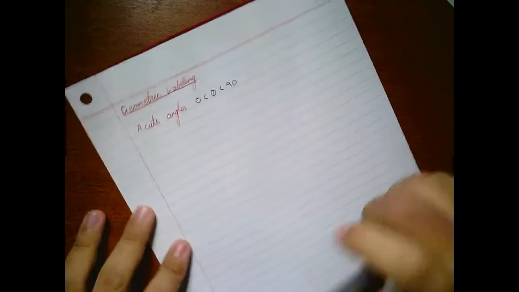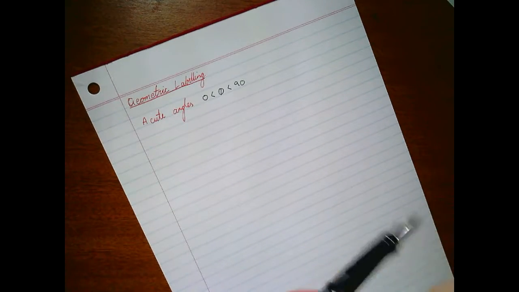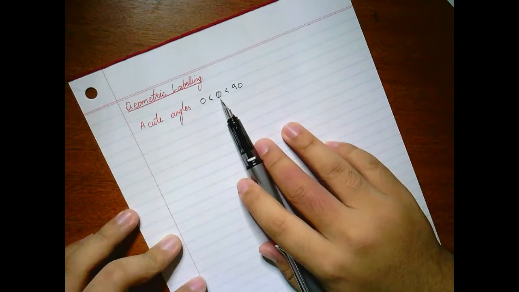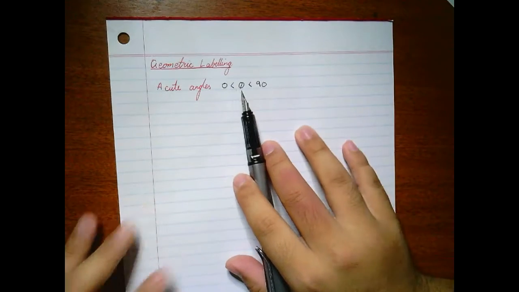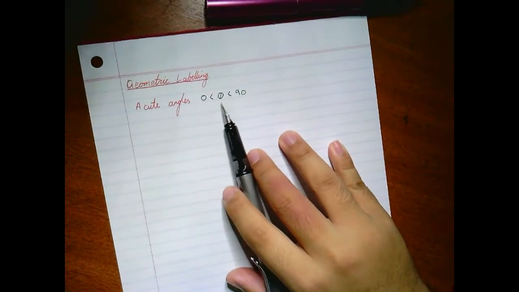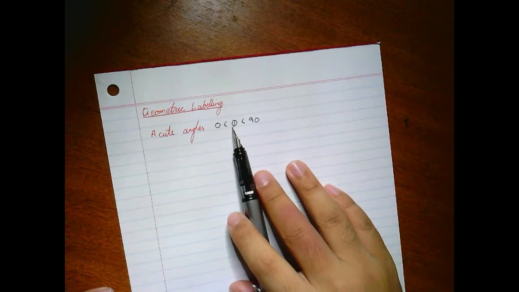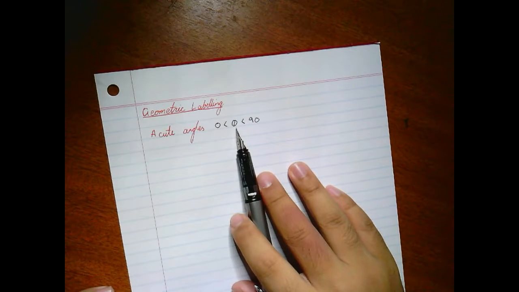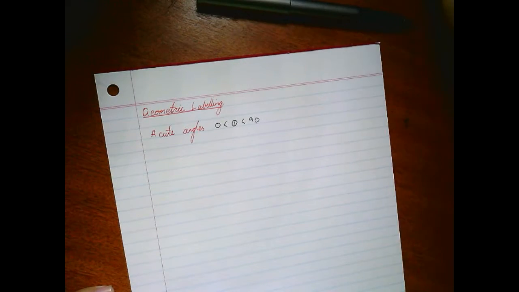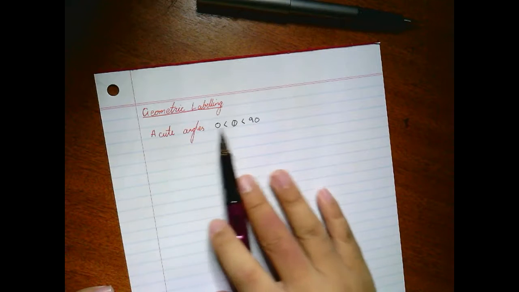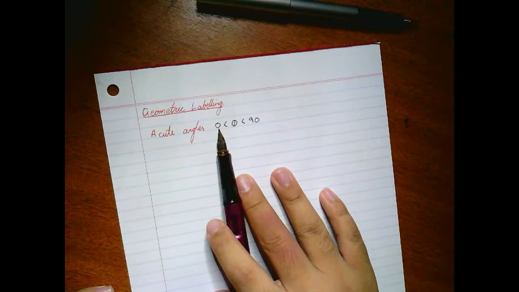Now, this may seem new to some of you, because we have a symbol there. That symbol is called theta. Theta is the symbol in mathematics most often associated with an angle. So, an acute angle is bigger than 0, but less than 90.